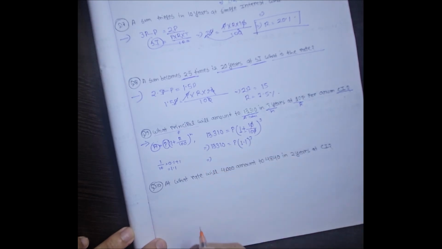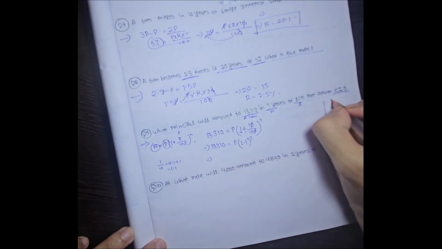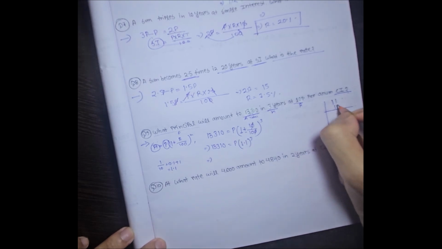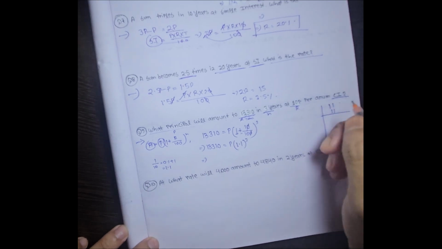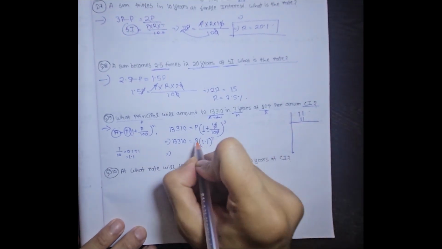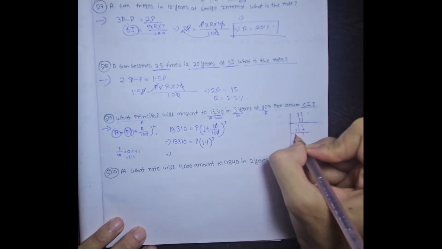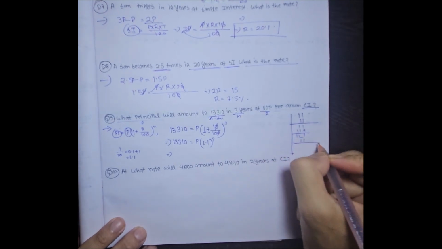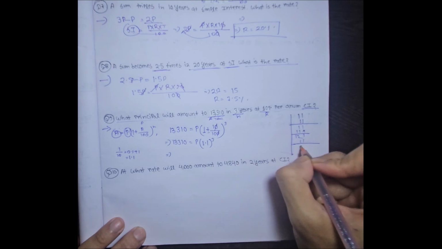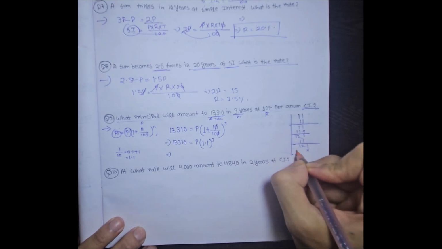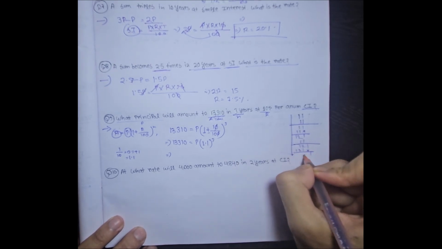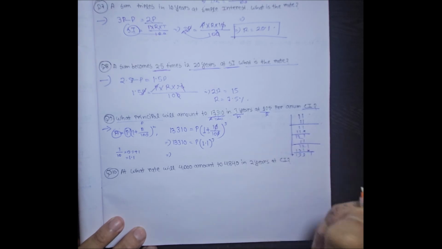So P into 1.1 cubed. What is 1.1 cubed? Let's calculate. I'll write 11 and we'll square it. I wrote 11, not 1.1; we'll add the decimal point after that. It's just a smart way to calculate the cube and square. It's 11 times 11, which is 121. We'll square it again: 121 times 121 is 13,2 plus 1,3,1, which gives 1.331.